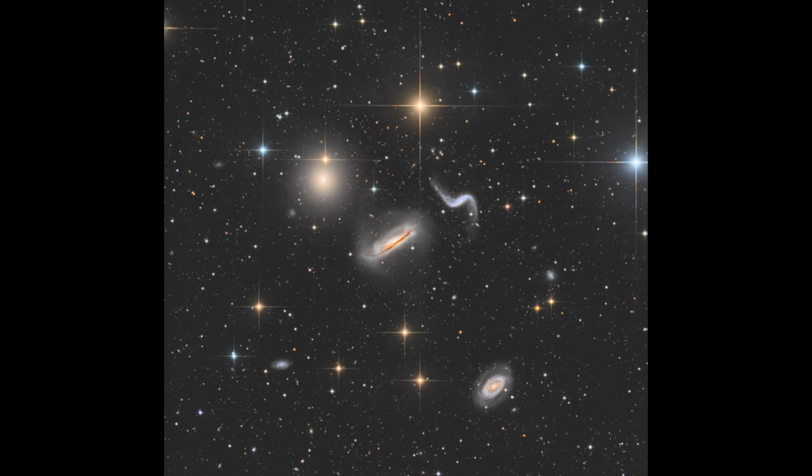And that's because as the gravitational fields interact, the star clouds and dust clouds will get pushed closer together and will cause stars to form at a greater rate than if a galaxy were just sitting out all by itself. So a galaxy sitting alone will go through star formation, especially a spiral galaxy.